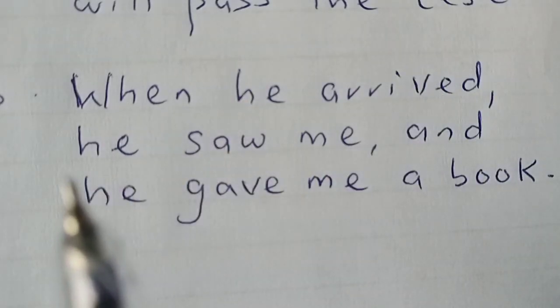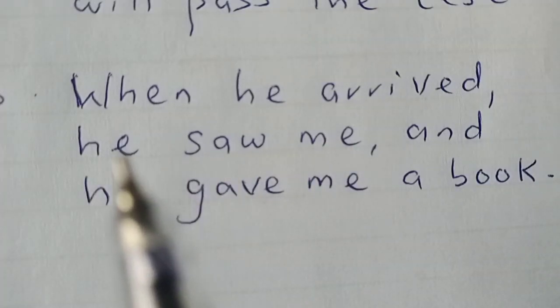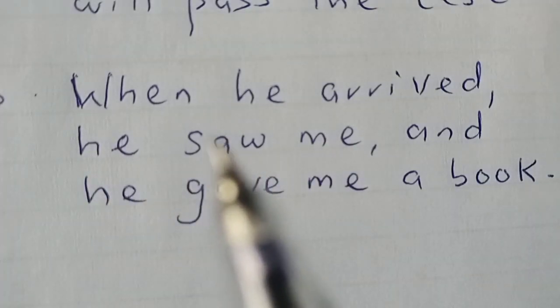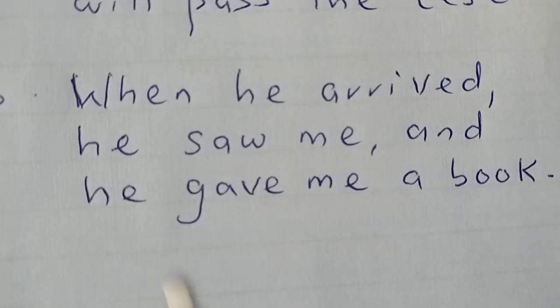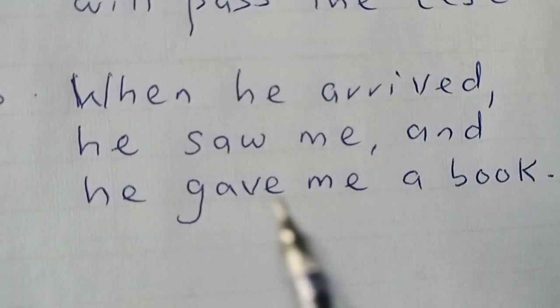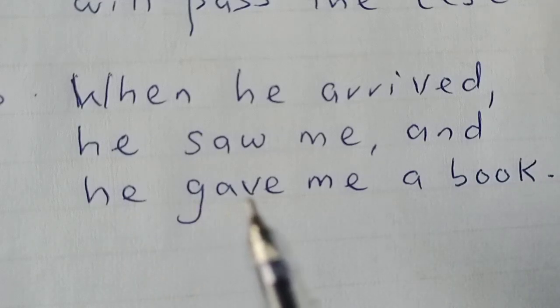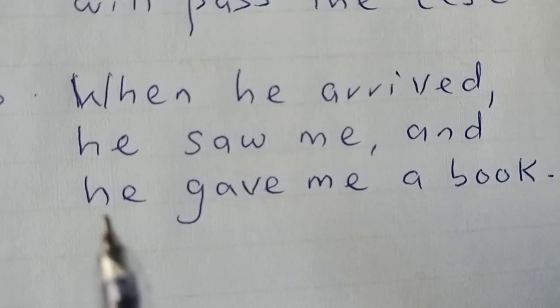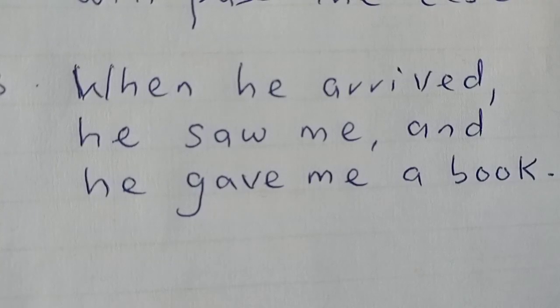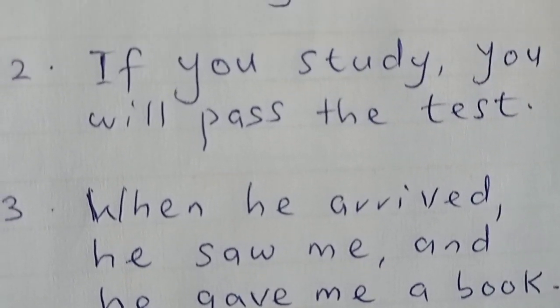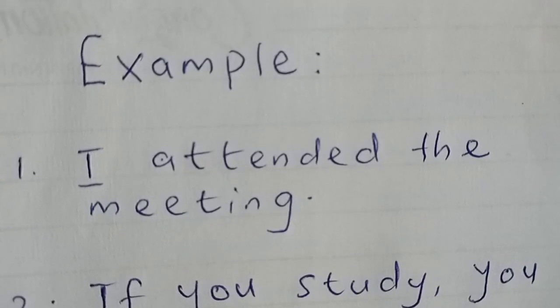The second clause here, "he saw me." We have our subject here, he, and we have our finite verb here agreeing with the subject he. And in our last clause, "he gave me a book," we have our subject here, he, and we have our finite verb gave agreeing with the subject he. And so this is a three-clause sentence. So I believe now you understand how to identify a clause. It must have a subject and a finite verb, and that's what makes it a clause.